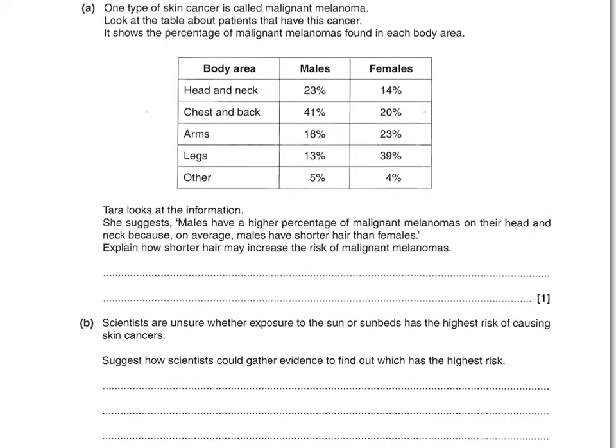So there's only 1 mark for this. So it's the idea that there's more skin exposed to UV light, which causes the skin cancer. Or with short hair, less UV is absorbed or blocked, or there's greater exposure. So as long as you talked about UV light and there being more skin exposed to it, that you get the mark.